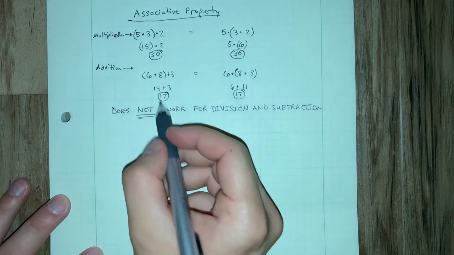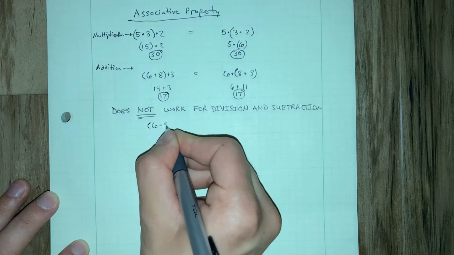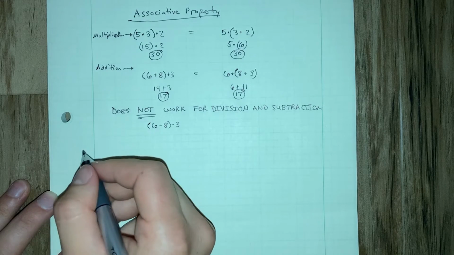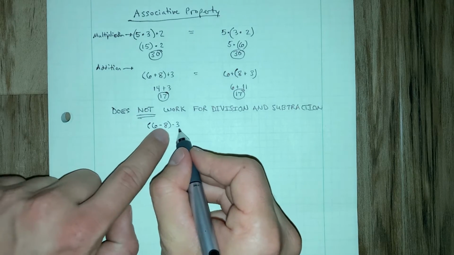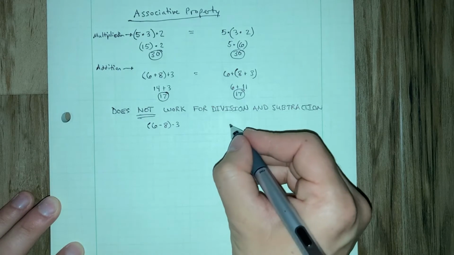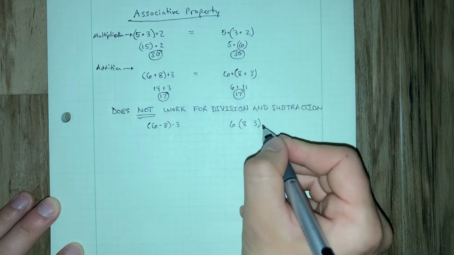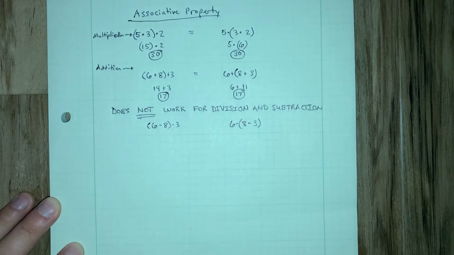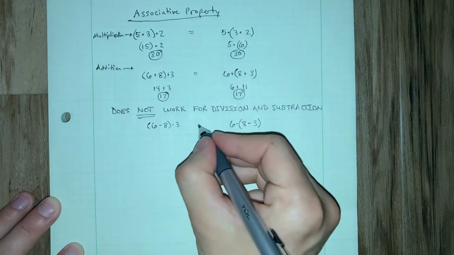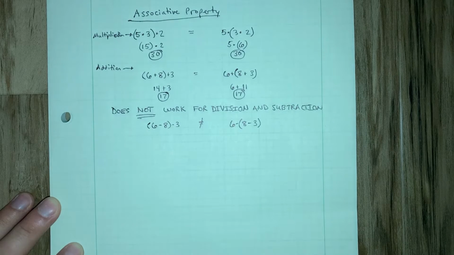So let's use those same three numbers. 6 minus 8 minus 3. Okay, this is subtraction. We're going to move those parentheses over again. So we got 6, 8, and 3 in the same order, but we're going to move the parentheses to the 8 and 3. Okay, and put minus signs between everything. And it pains me to write an equal sign there, so I'm going to draw a line through it so we know they're not equal. Okay.